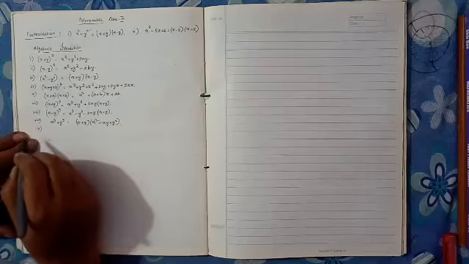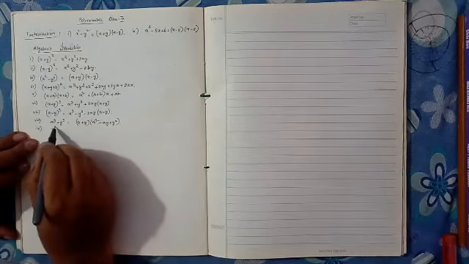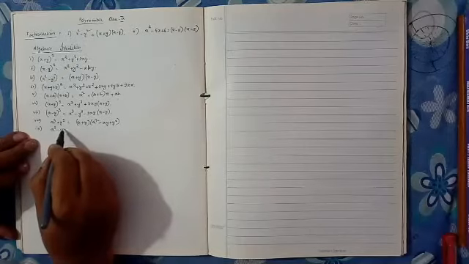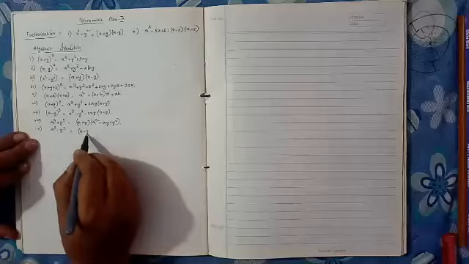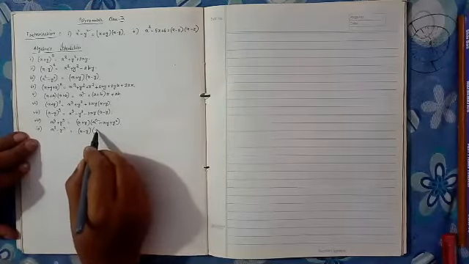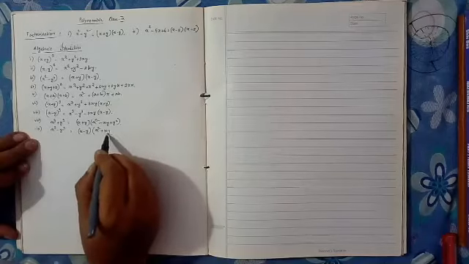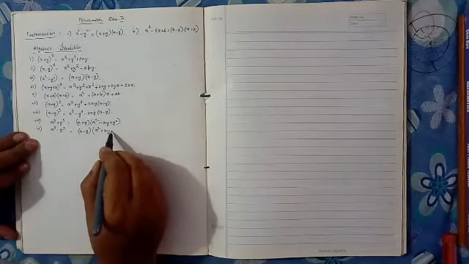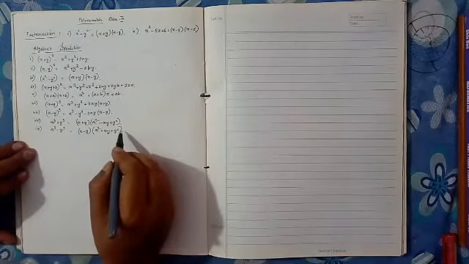Then 9, x cube minus y cube is equal to x minus y into x square plus xy plus y square.